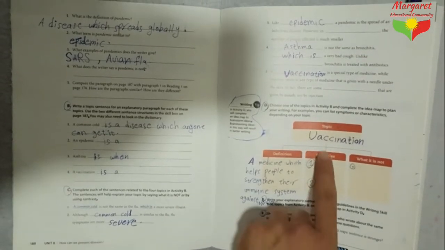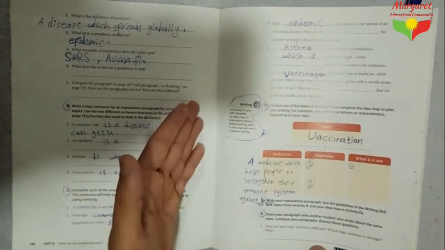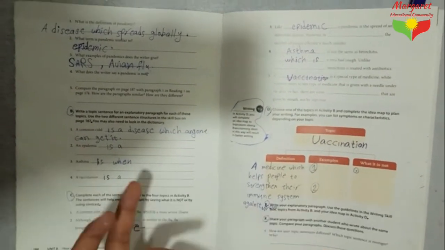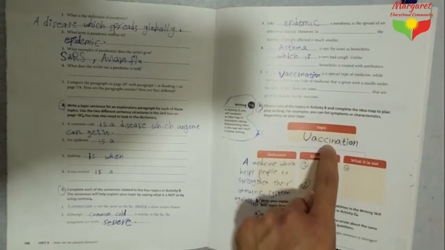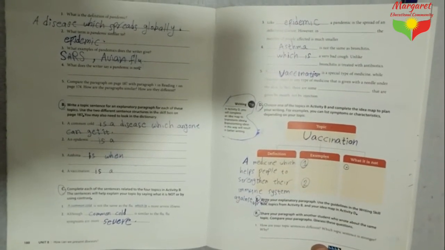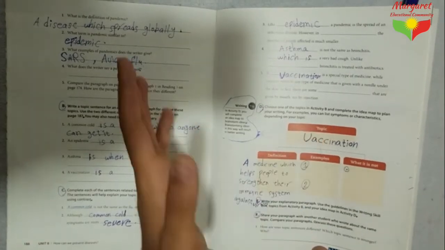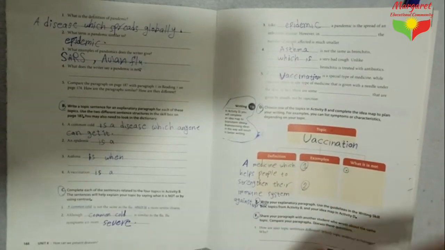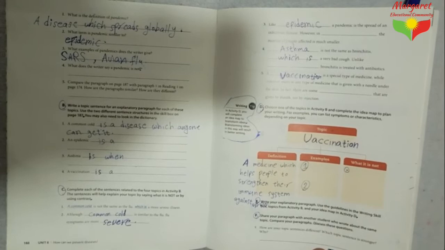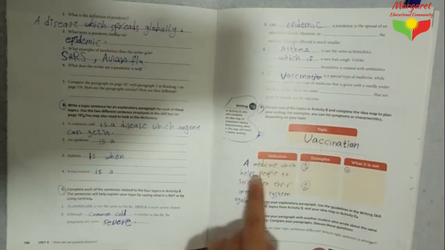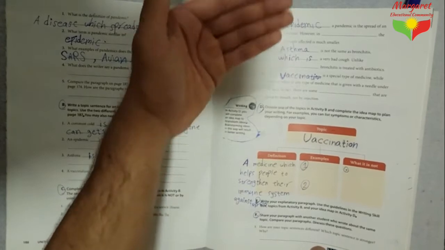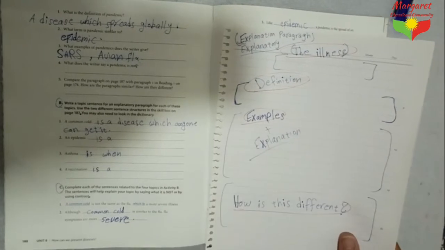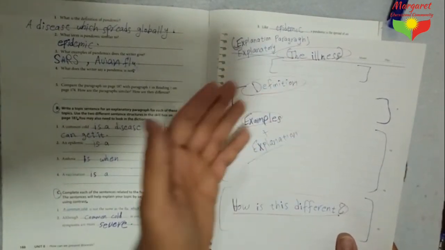We have to give examples for vaccination. Malaria vaccine, or for example, COVID-19 vaccine. You could provide examples. And how is this type of medicine different from other types of medicine? So you write that here as a note. The last thing you write is that. And once you are finished filling these boxes, you write it in a paragraph, just like the map I showed you. Okay, for example, you want to write about COVID-19. So you write down COVID-19.